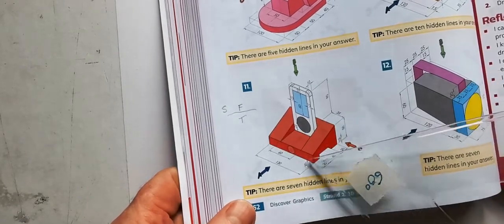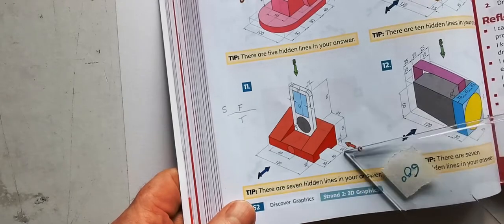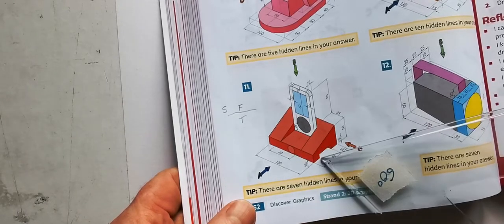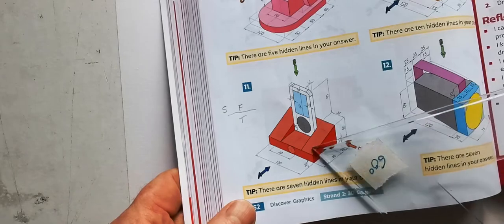So the front view is 130 wide and the base is 50 high. So 130 by 50 and the front step is 20. Okay, so let's deal with that next. So guys, I'll just zoom in on that there now. So it's 130 wide.